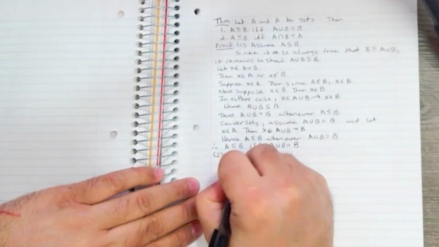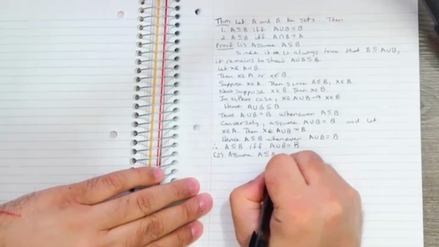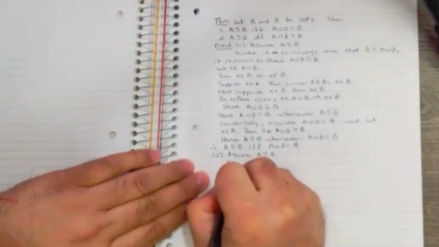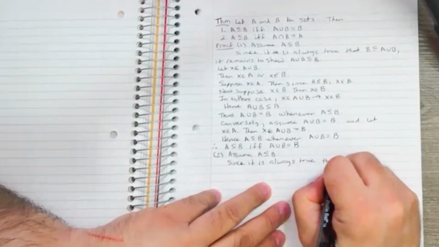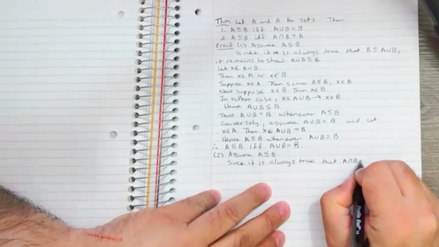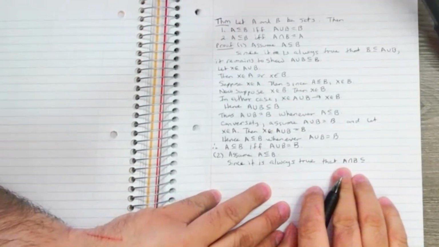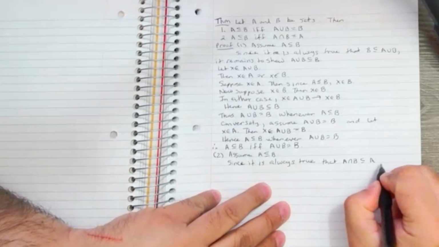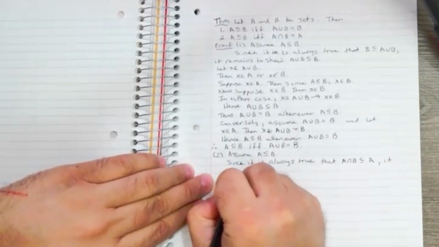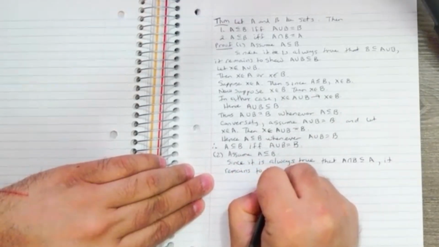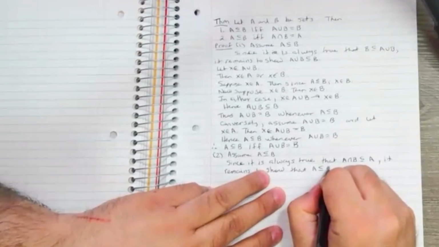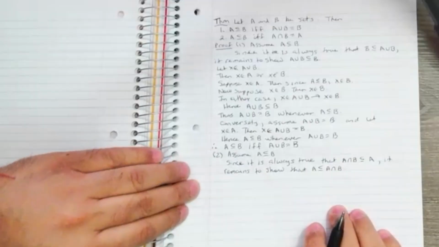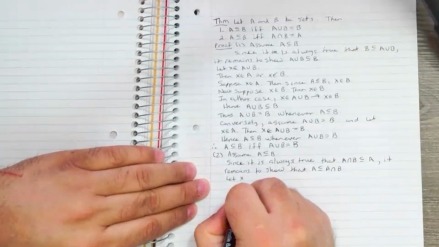So second statement, again assume that A is a subset of B. Now, since it is always true that an intersection, in this case the intersection of A and B, is a subset of any of the individual sets in the intersection, in this case the set A, it remains to show that A is a subset of the intersection of A and B. So let X be an element in the set A.